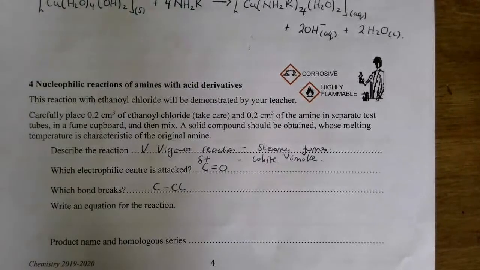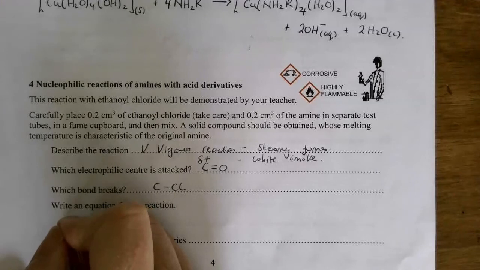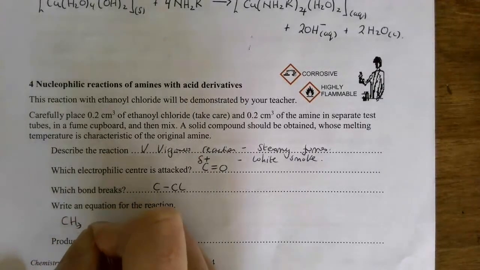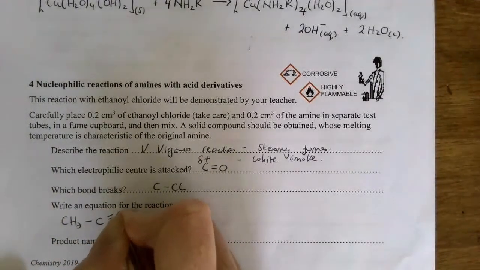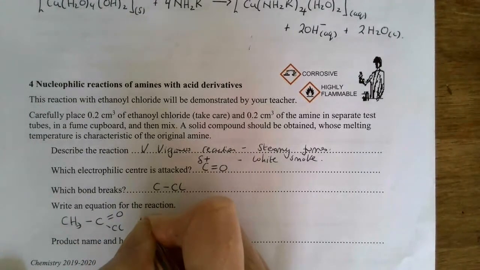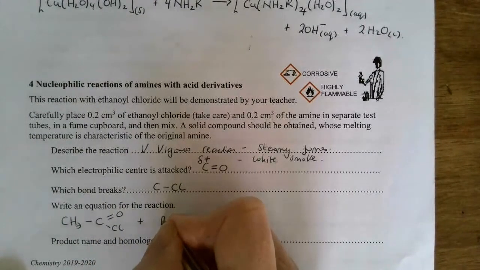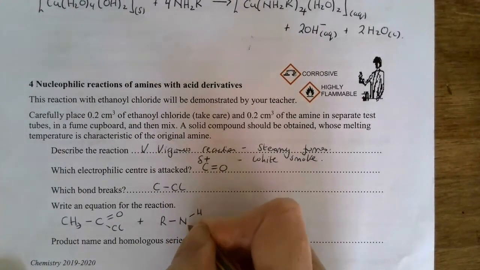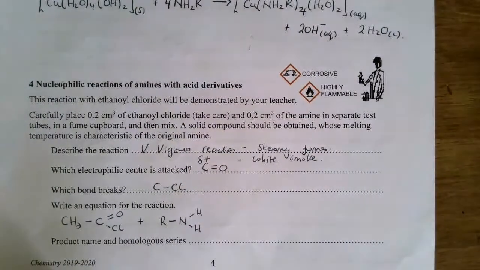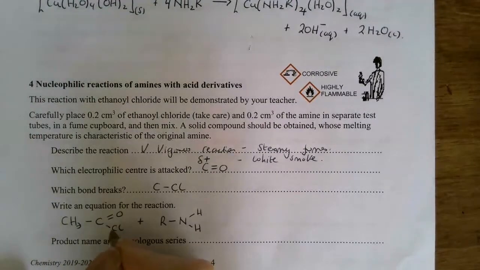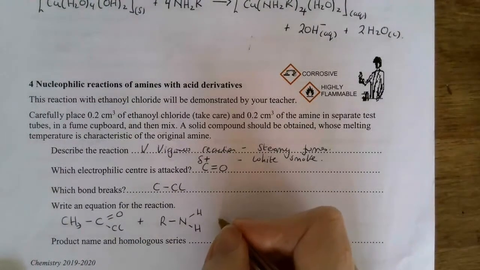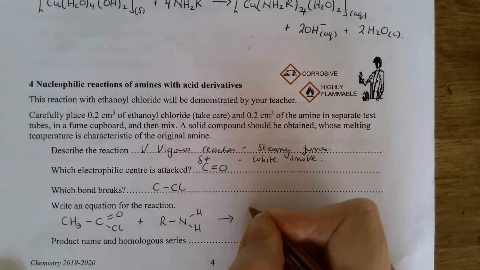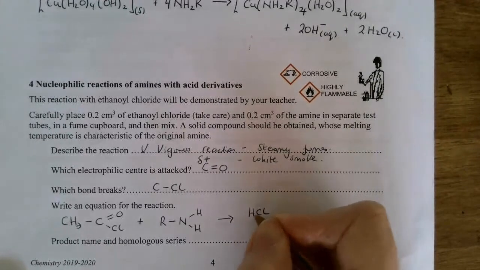So if we look at the reaction, you've got your acid chloride, CH3 bonded to C, double bond O, Cl, and we're going to add our amine group to that. So again, I'm just letting the R group stand for the carbon chain. So this group here is going to come off with one of the hydrogens. That's the HCl, the steamy fumes.